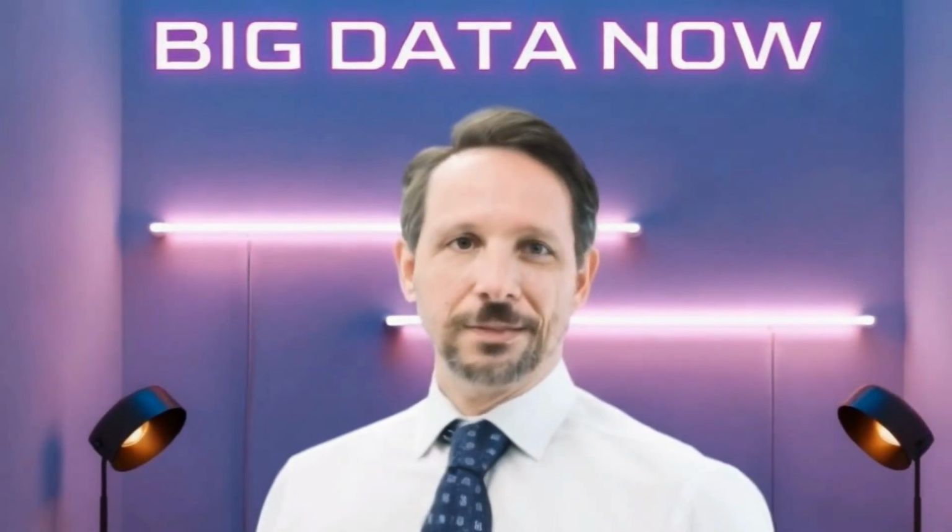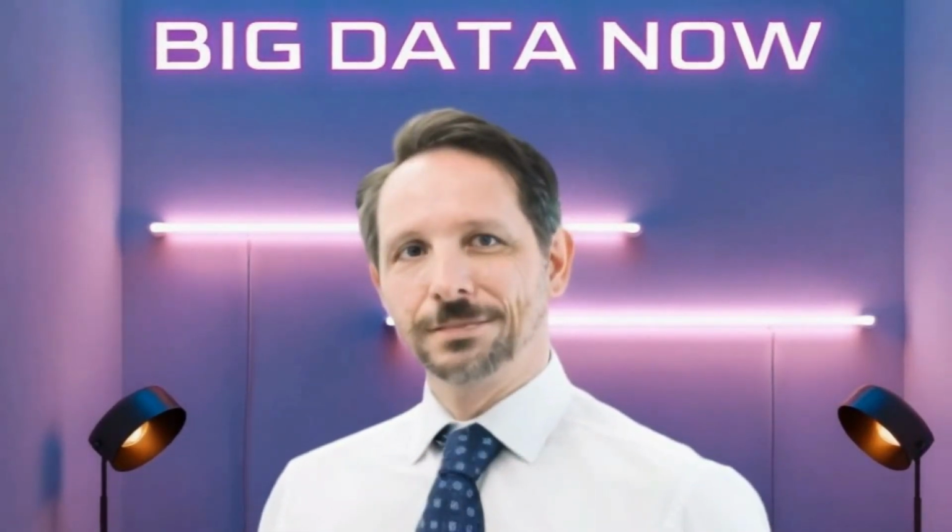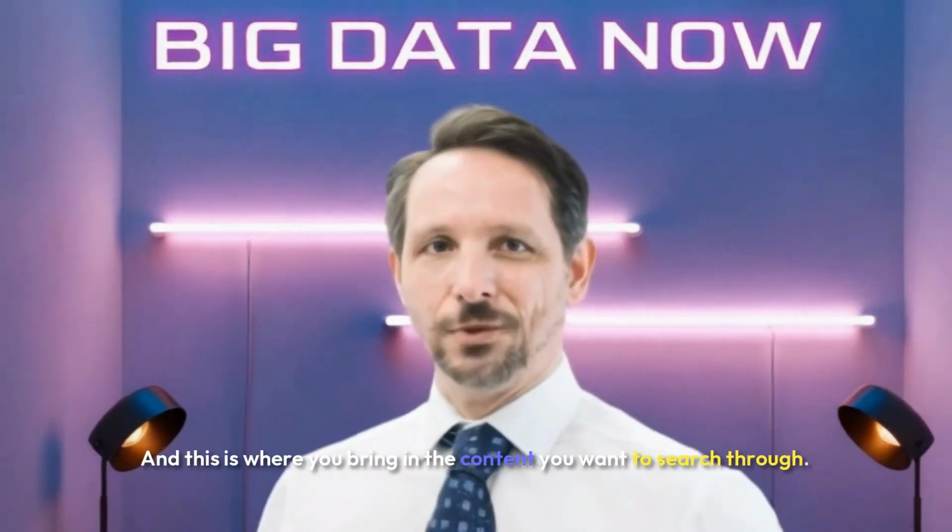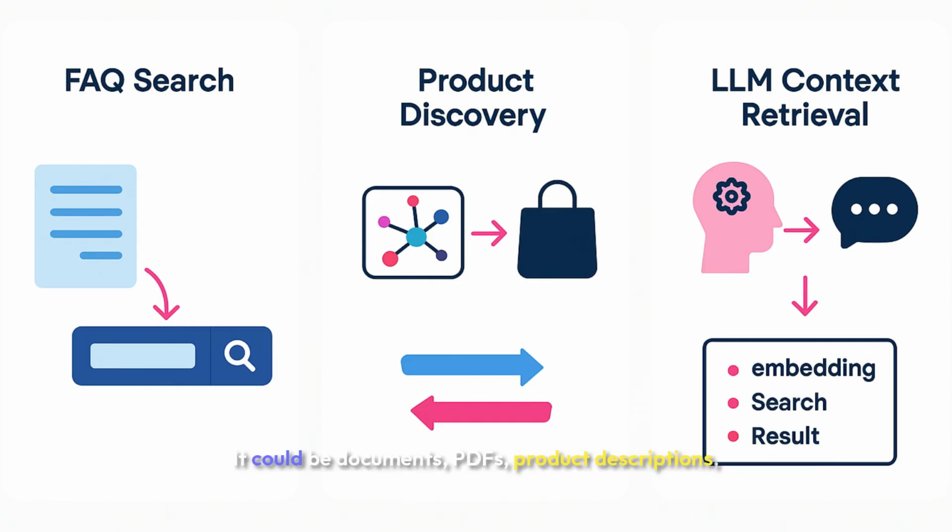Let's break it down. Step one is data ingestion. And this is where you bring in the content you want to search through. It could be documents, PDFs, product descriptions, user queries, support tickets, etc. The important thing is that this data is meaningful in a semantic sense.